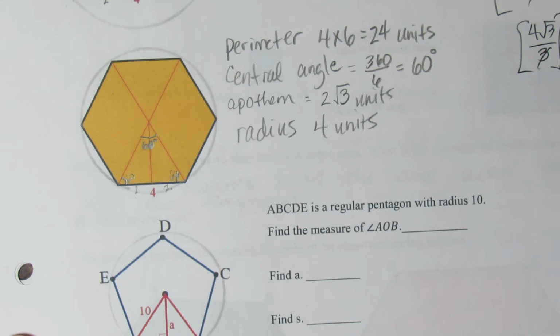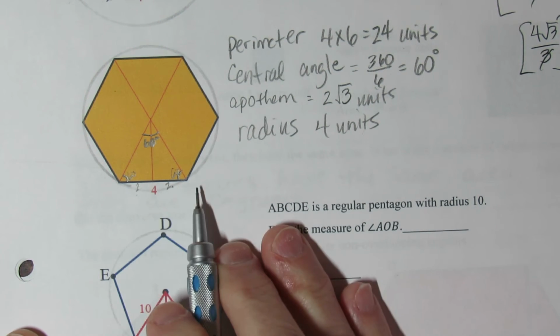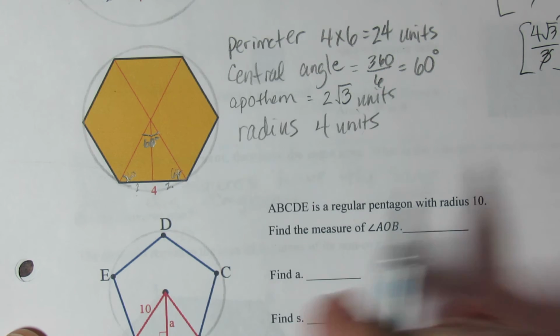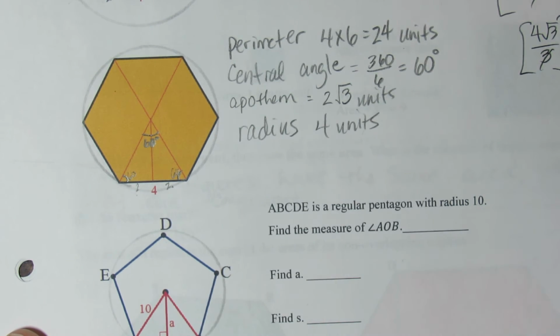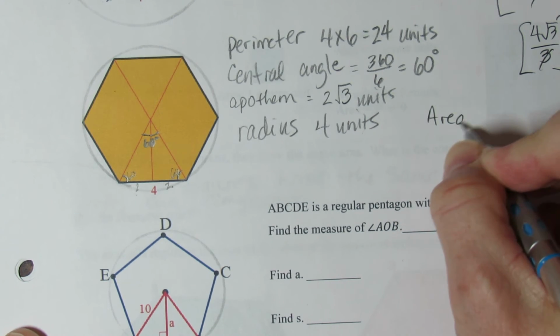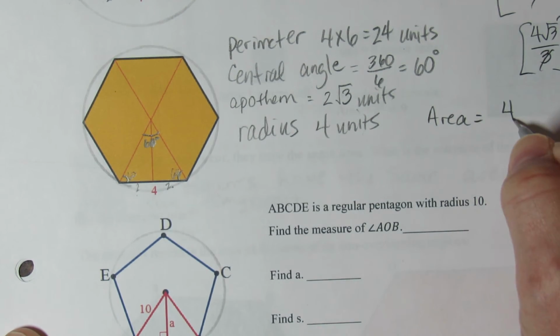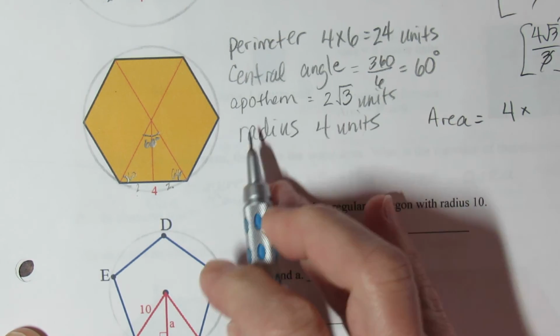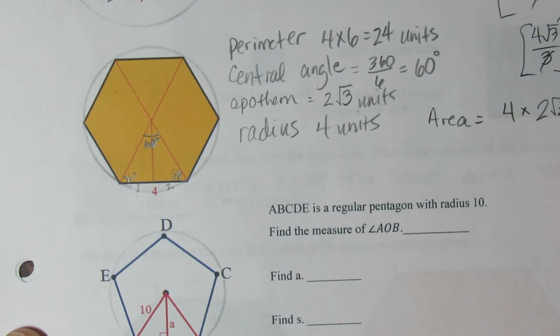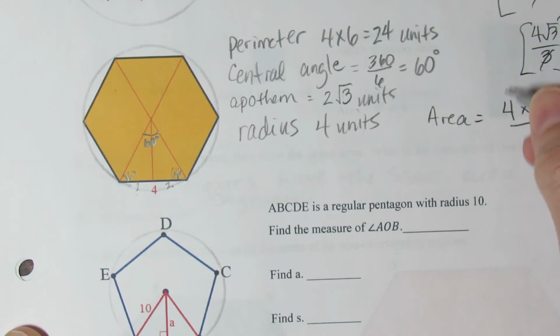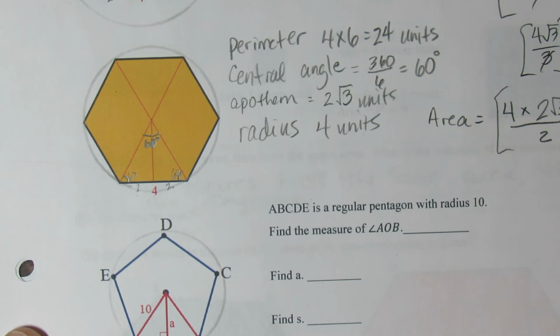All right, so we've got everything we need to find the area. Base times height over 2 times 6. The area equals base times height, which is the apothem, 2 square root of 3, over 2, and then all that times 6 triangles. So the 2 and 6 cancel, leaving 3 there. So the area is 24 square root of 3 square units.